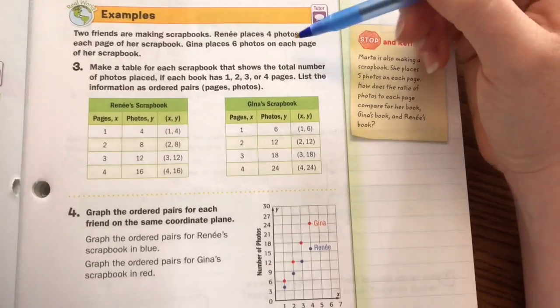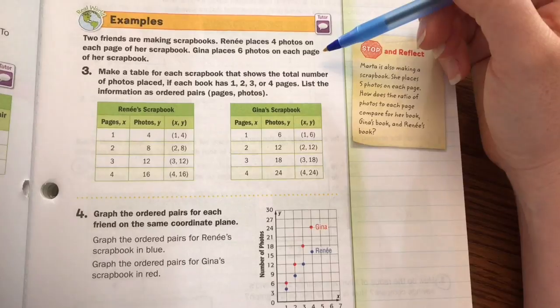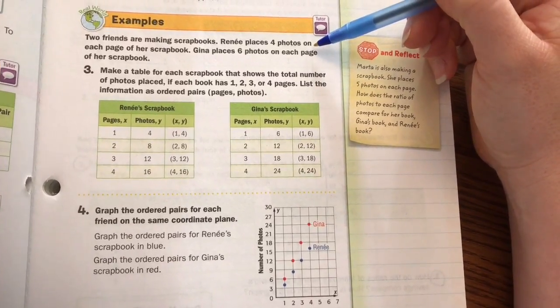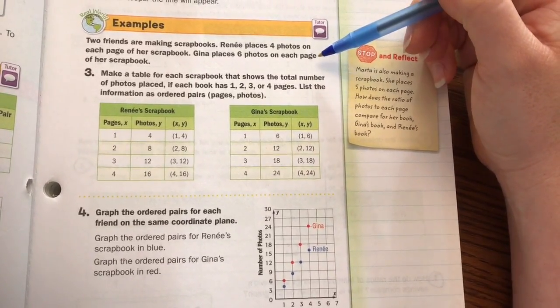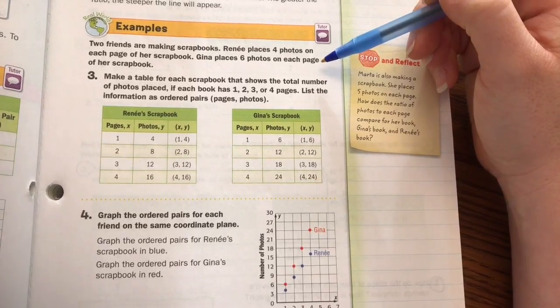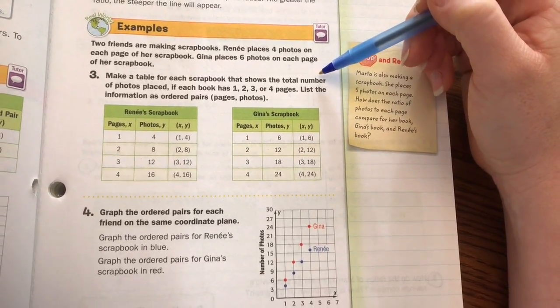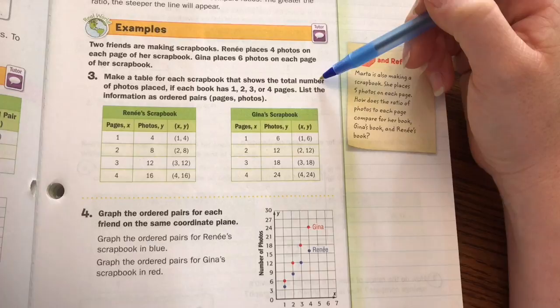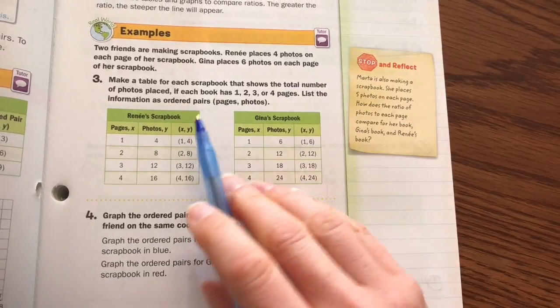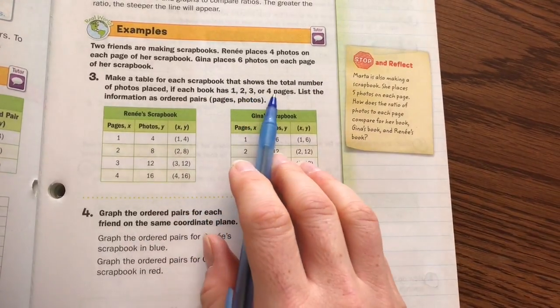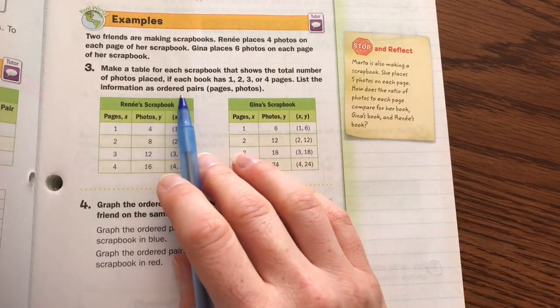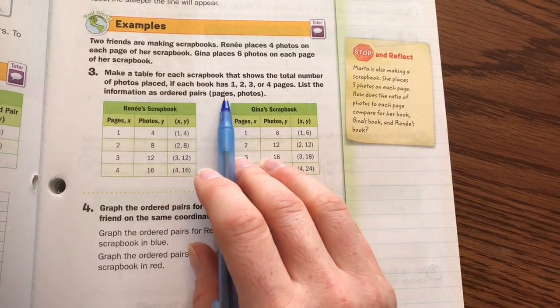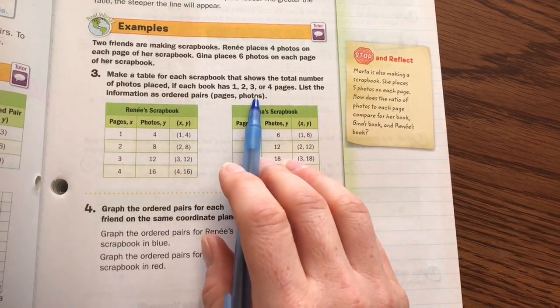So this example says, two friends are making scrapbooks. Renee places 4 photos on each page of her scrapbook. Gina places 6 photos on each page of her scrapbook. Make a table for each scrapbook that shows the total number of photos placed. If each book has 1, 2, 3, or 4 pages, list the information as ordered pairs, pages to photos.